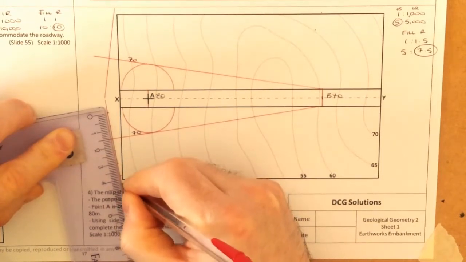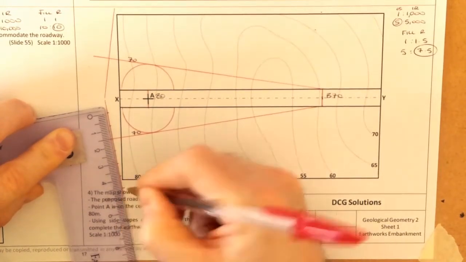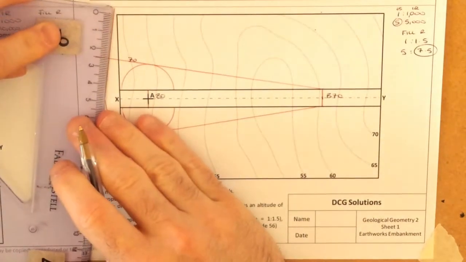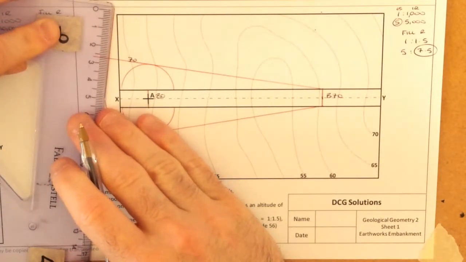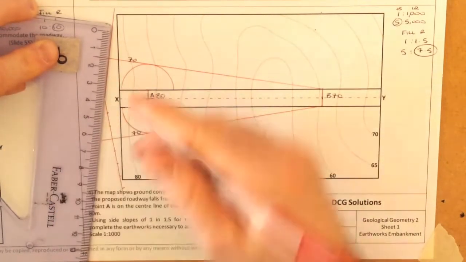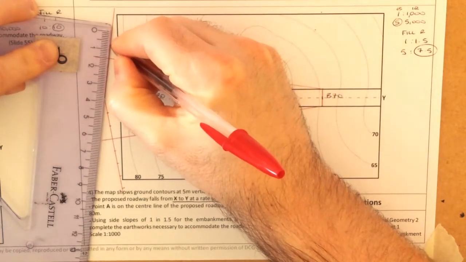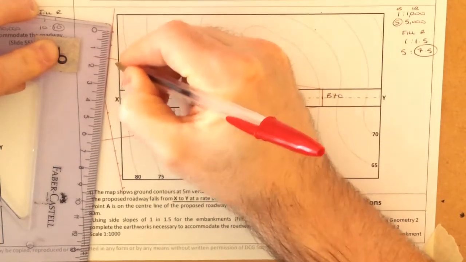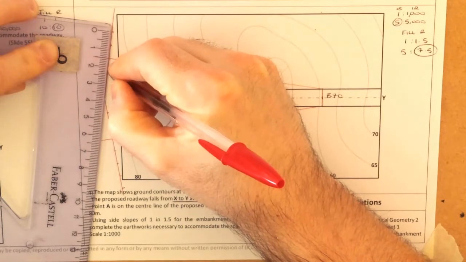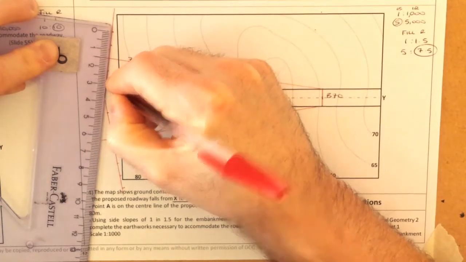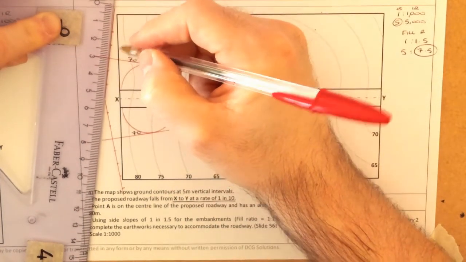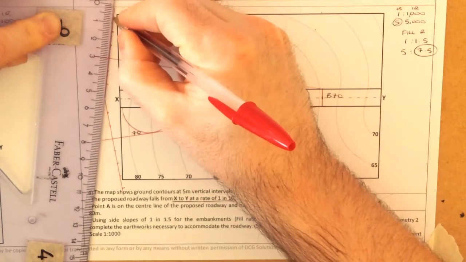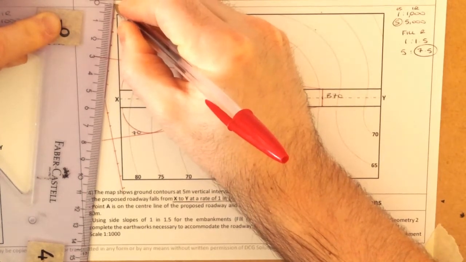I'll do one more here. I'll do the same up here. I need one more, maybe two.